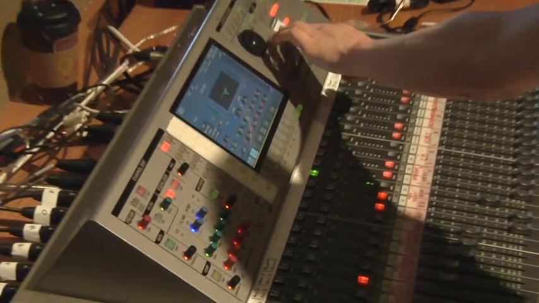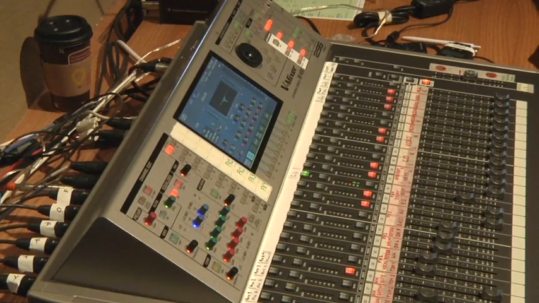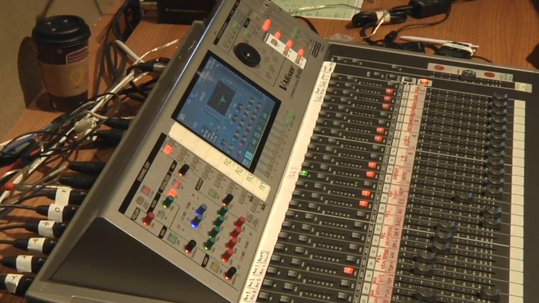Keep playing, Josh. Is he going direct, or is he mic'd? I can't see. He has a 1/4 inch plugged into his guitar, which goes to direct.